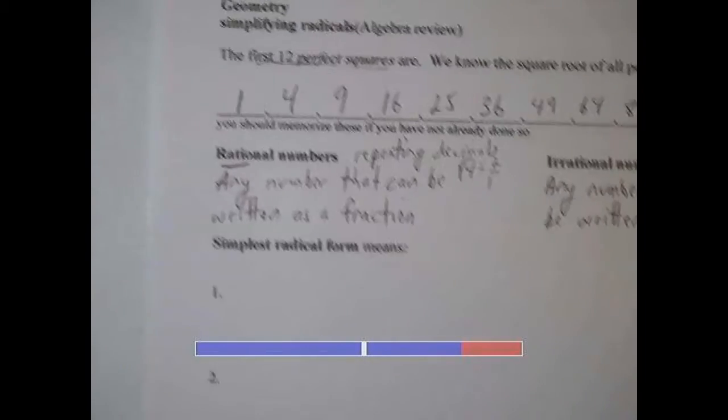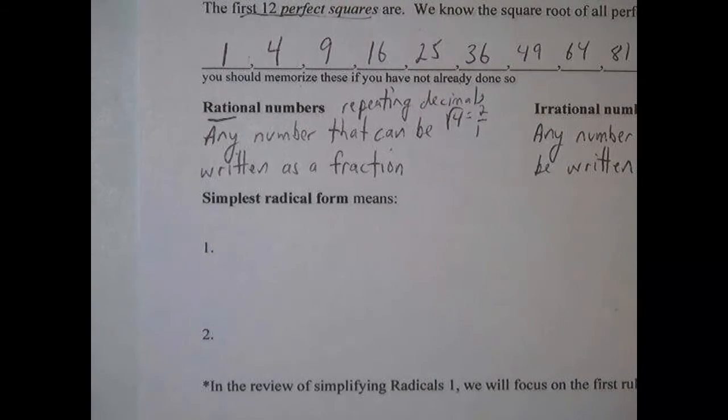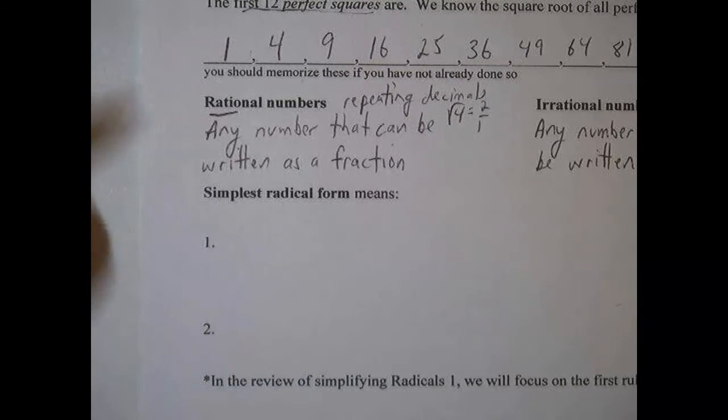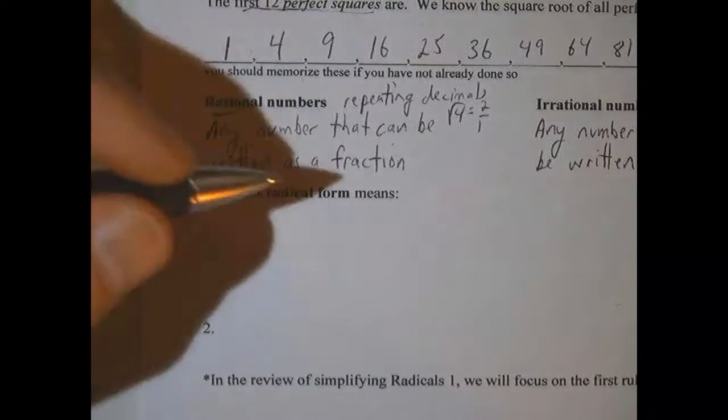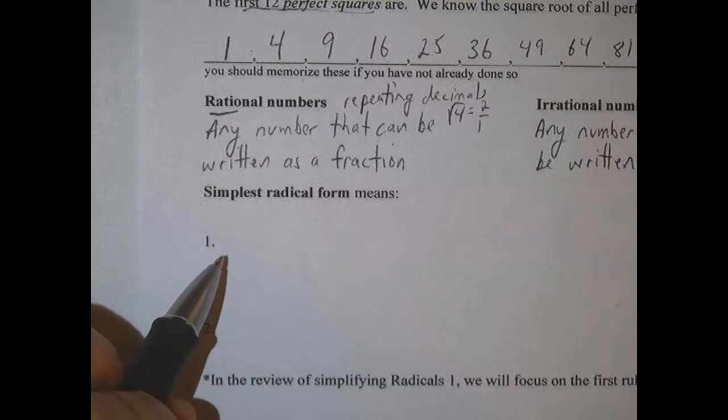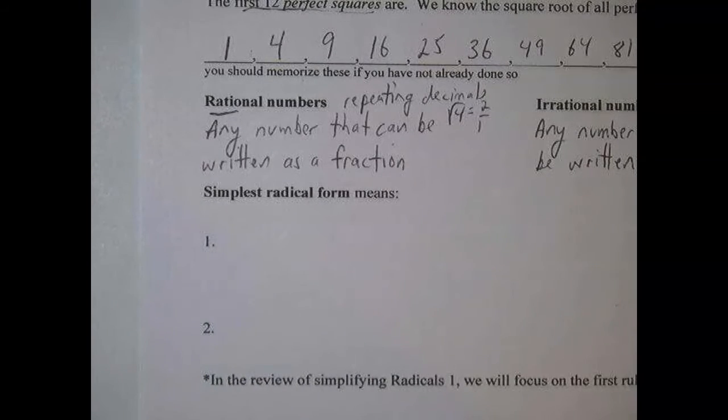Now let's talk about what simplest radical form means. There are two different things you need to know to have simplest radical form. One of them is you can have no perfect squares inside the radical. Okay, so I'm going to write that down.